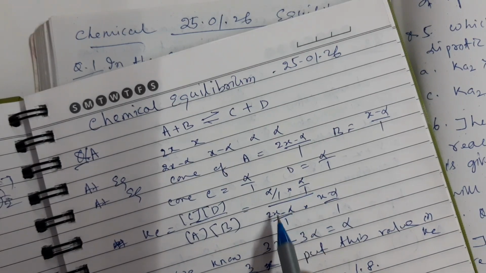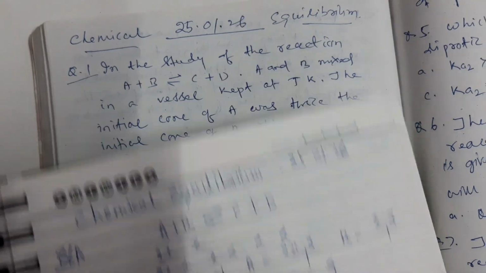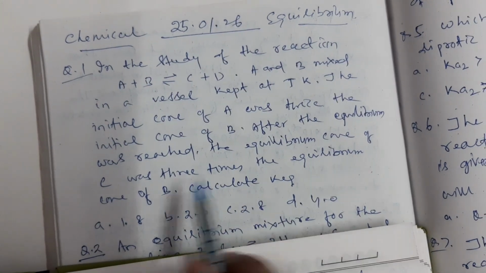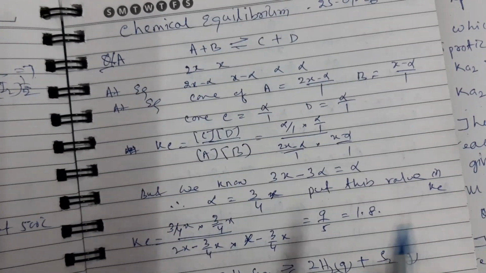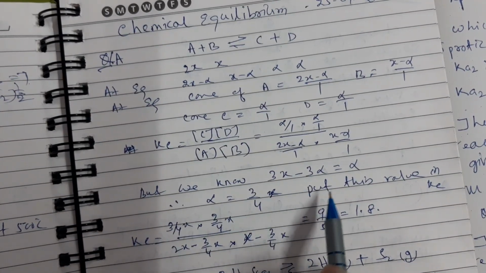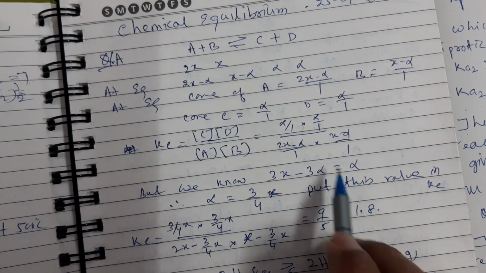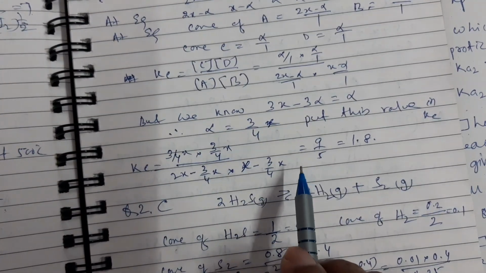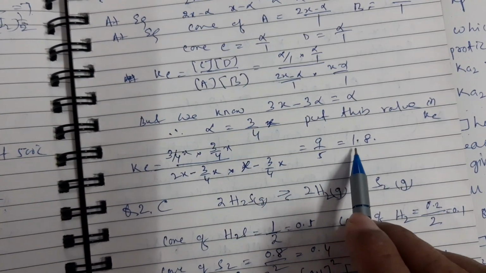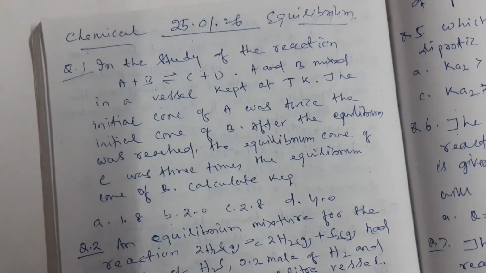Putting all the concentrations here, and it was given that the equilibrium concentration of C was 3 times the equilibrium concentration of B. According to this, it is 3x minus 3 alpha, and 3x minus 3 alpha is equal to alpha. So alpha you find is 3 by 4 x. Putting this value in the above expression and solving, you will get 9 by 5, that is 1.8. So choice A is the correct answer.